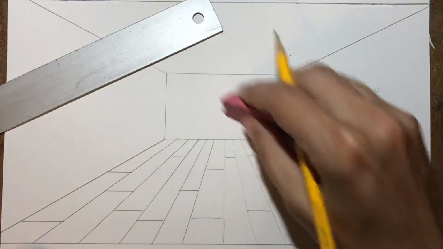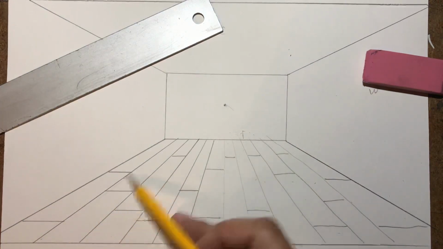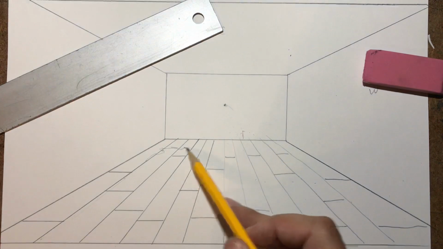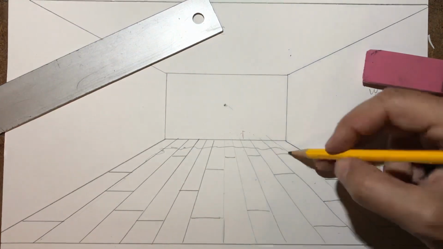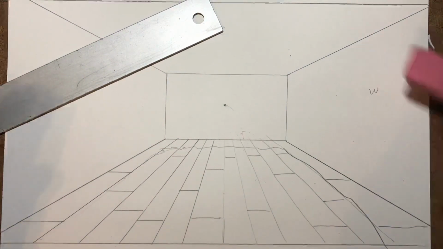So there you go. That's how you draw a wood floor. If I wanted to make a carpet, what I could do is simply stop up here and then someplace over here and establish this as an entire carpet area. It's up to you. You can be as creative as you want.